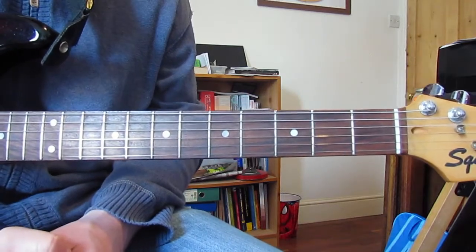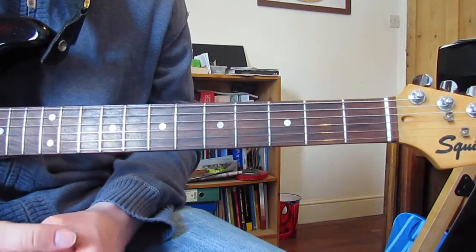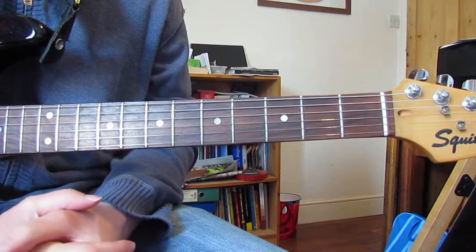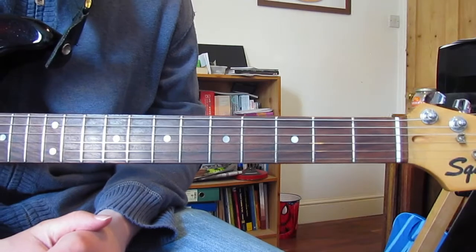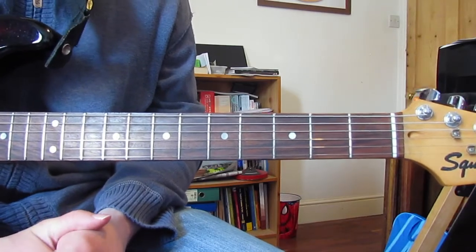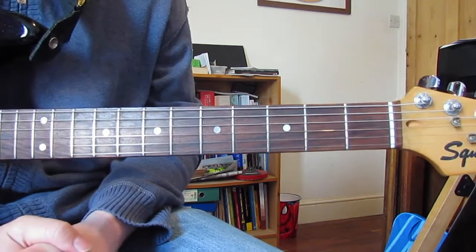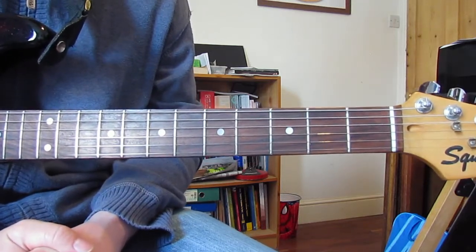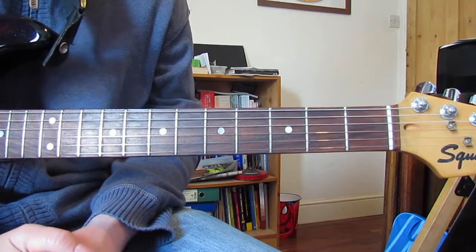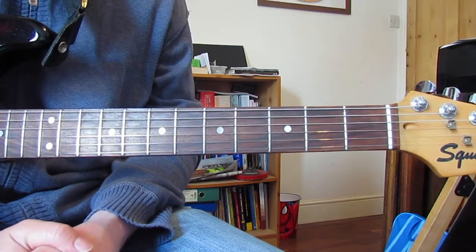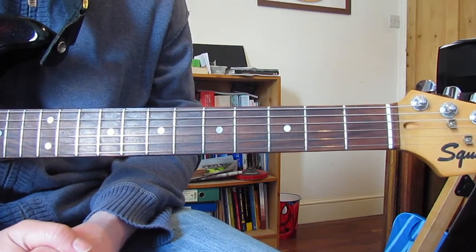Okay, so next thing we'll talk about is the makeup of chords, and hopefully get you guys understanding what all the different chords mean. There's pretty much an infinite amount of chords. There's obviously not, there is a finite amount because there's a finite amount of notes, but it's so many it feels infinite. So we just have to work out the rules.